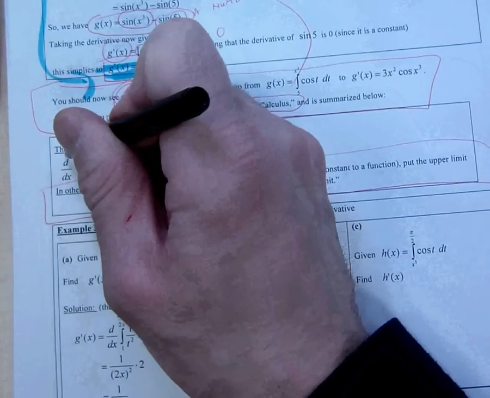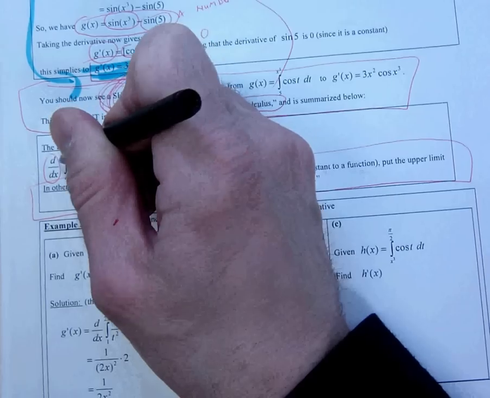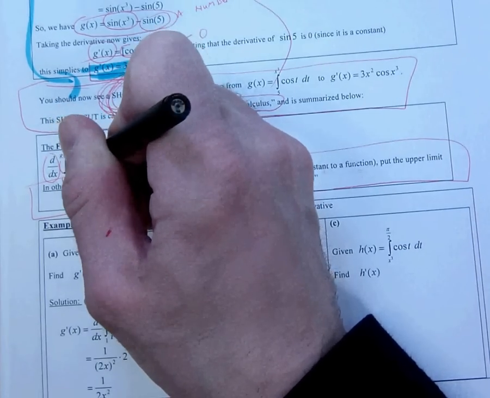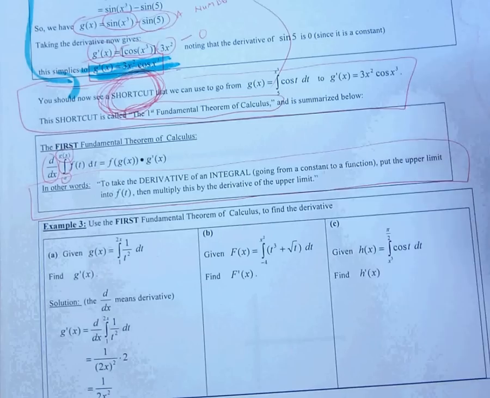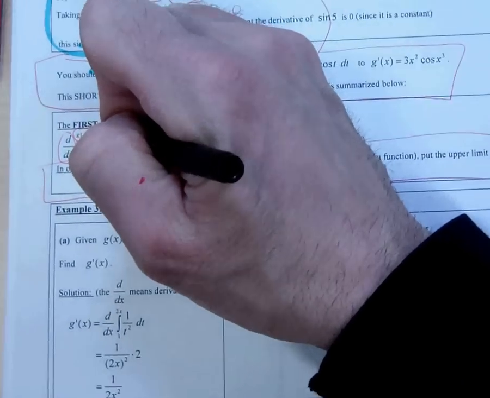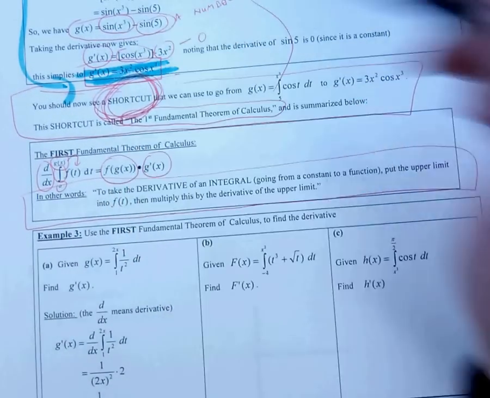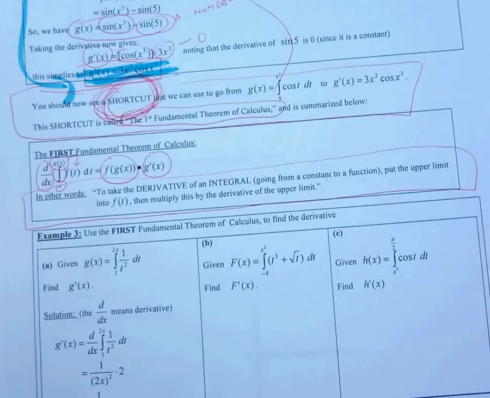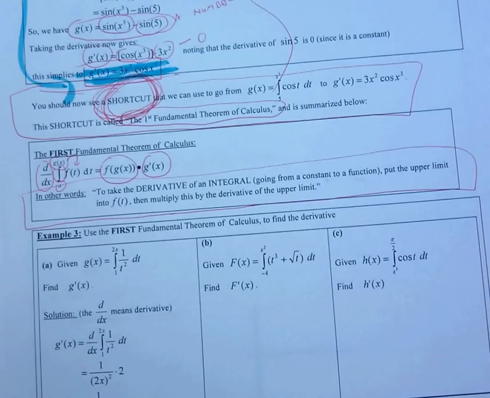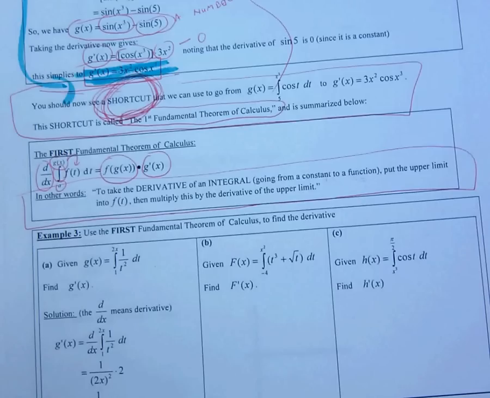Okay? And again, here's just another way of writing it. What does this mean? This means you're taking the derivative of an integral that goes from a constant to a function. So what's the shortcut? Well, you stick that into there and then multiply by the derivative of the upper limit. Okay? Is that very hard? You just got to know when to use it and then how to use it. How to use it is easy. You just got to make sure you're clear on when you use it.